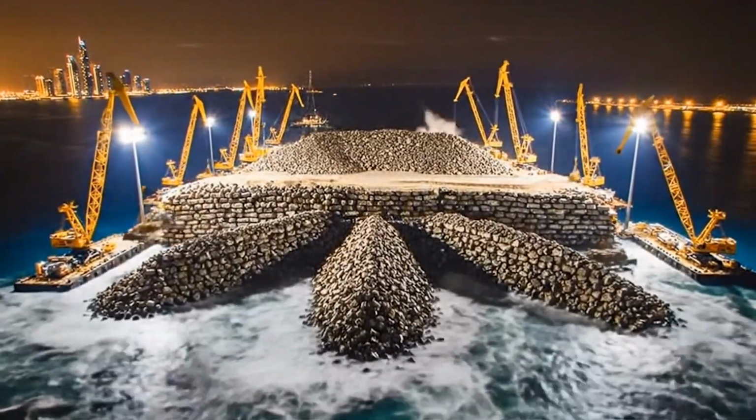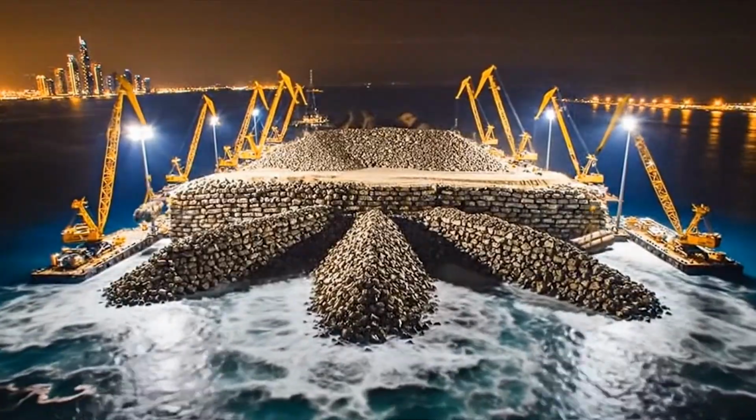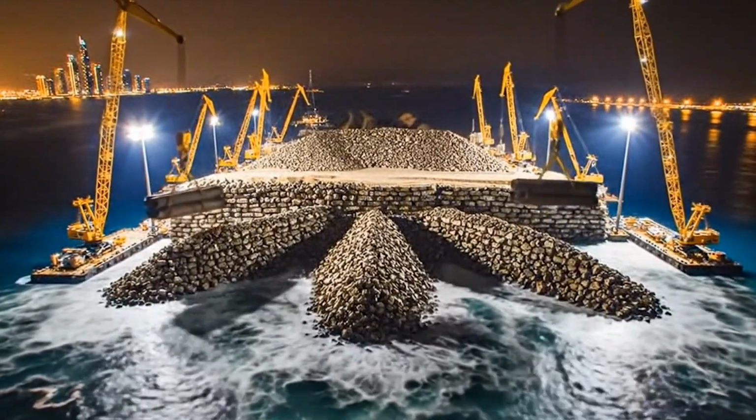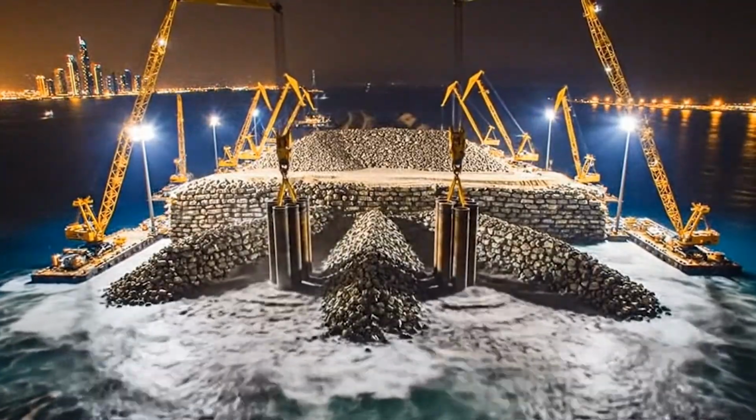Foundations account for marine conditions. Connectivity is planned. Piles are driven into stabilized sand layers. Depth ensures long-term support. Movement is controlled.